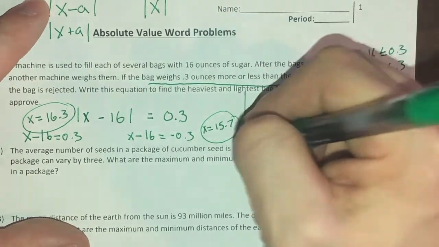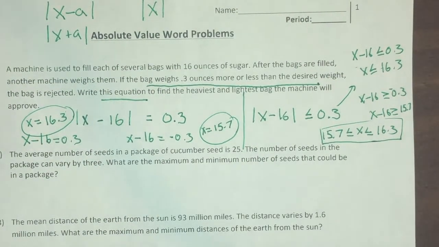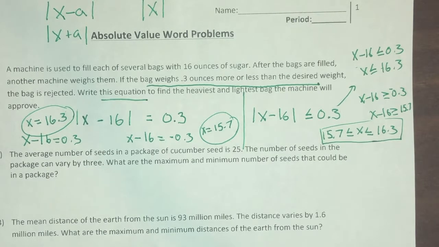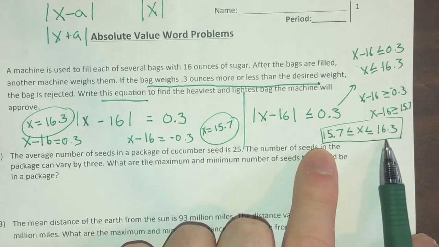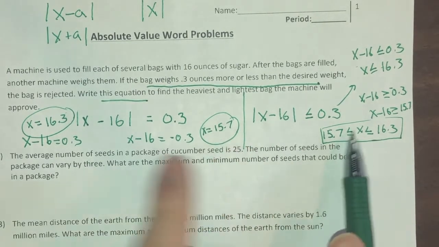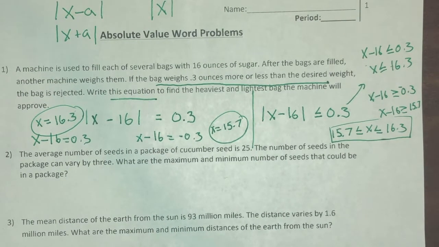Okay, so there's two different kinds of problems we could make out. In this case, it specifically asks for an equation to give me the highest and the lowest. The highest is 16.3 and the lowest is 15.7. If it asks what is the acceptable range of weights of the bags of sugar, this is a range of values. So this tells us that the machine will accept any bag that's at least 15.7, but no more than 16.3. Okay, so again, I encourage you to rewind. If this was something that was tough for you, rewind and take another look at it. And then in a second, I'm going to move on to the next problem.